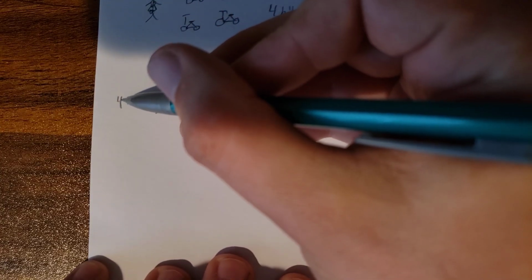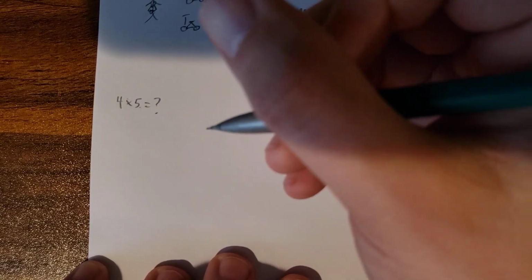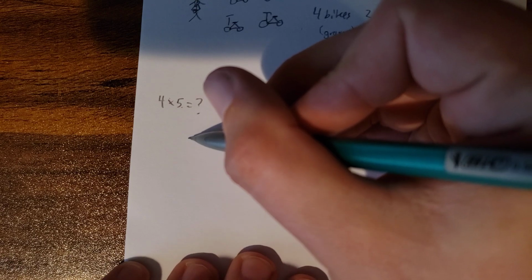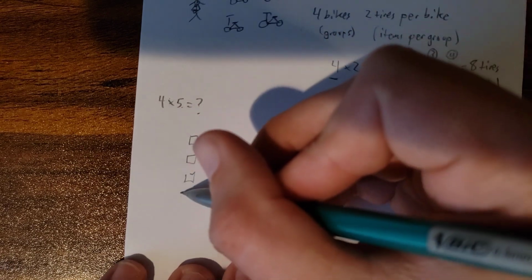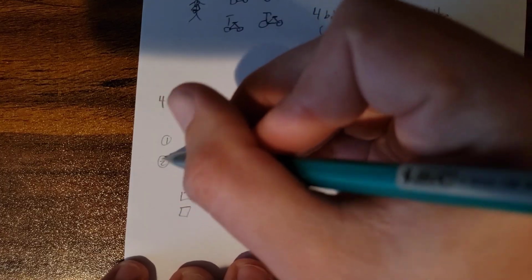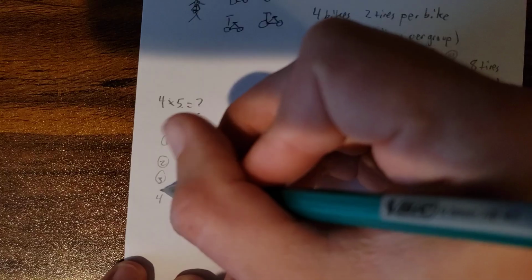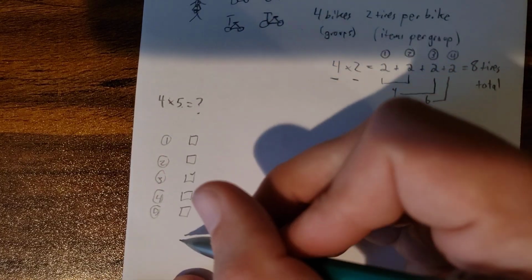So we're going to draw out 4 groups of 5. An easy and common way of doing this is to think of it as squares. So we'll have 1, 2, 3, 4, 5. 1, 2, 3, 4, 5. So this is counting 5 squares in our first group. So I'll go ahead and write squares over here.